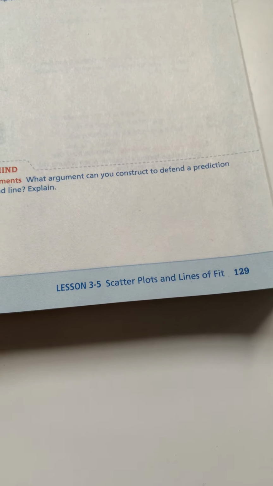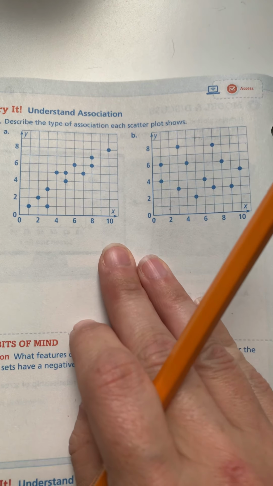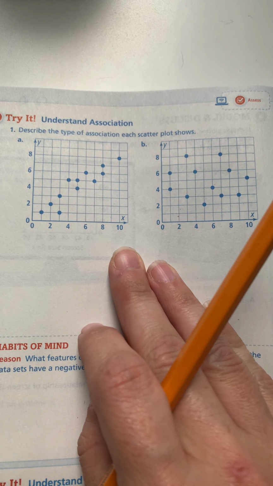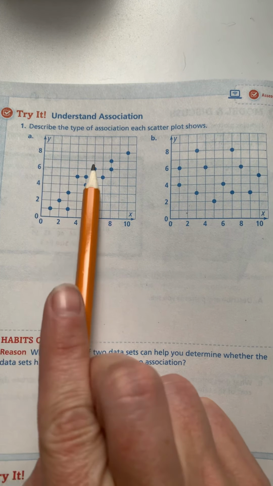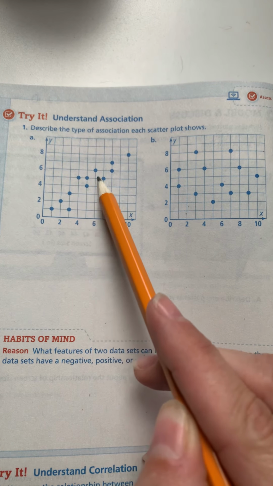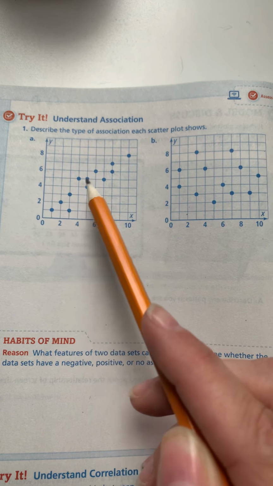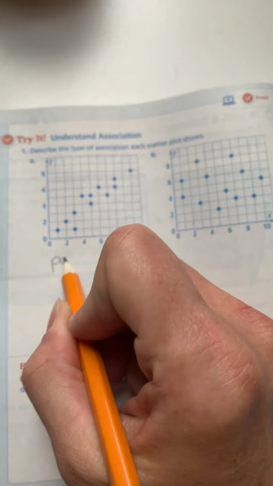This is lesson 3-5, scatter plots and lines of fit. So I'm on page 128. Okay, so describe the type of association each scatter plot shows. So you always read your graphs from left to right. So it starts low and it's going up. So this is trending upwards, so it's a positive association.